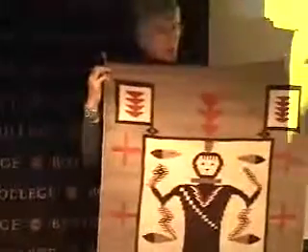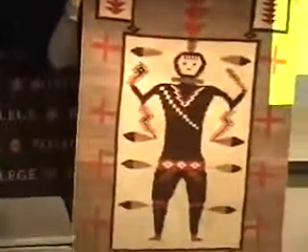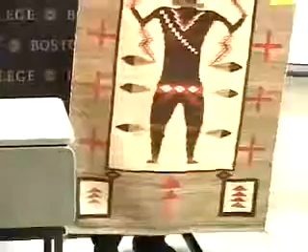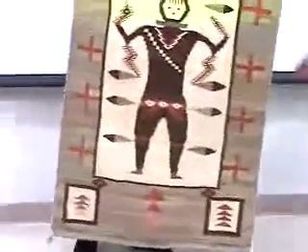This is a rug, as you see, that was woven from the bottom up. You start with the feet and weave to the top. You see some of the elements of the older type rugs, these geometric elements of the squares.